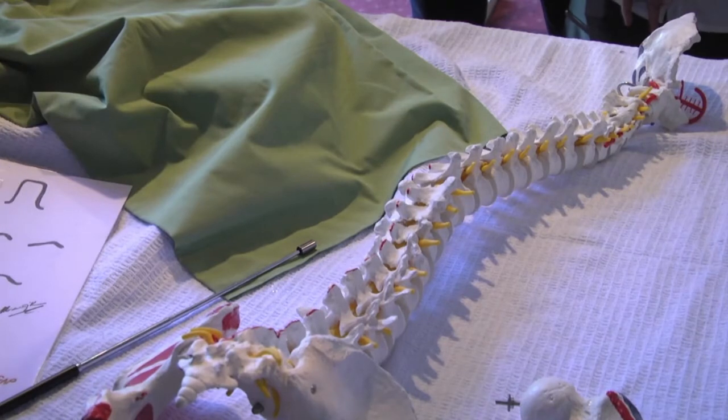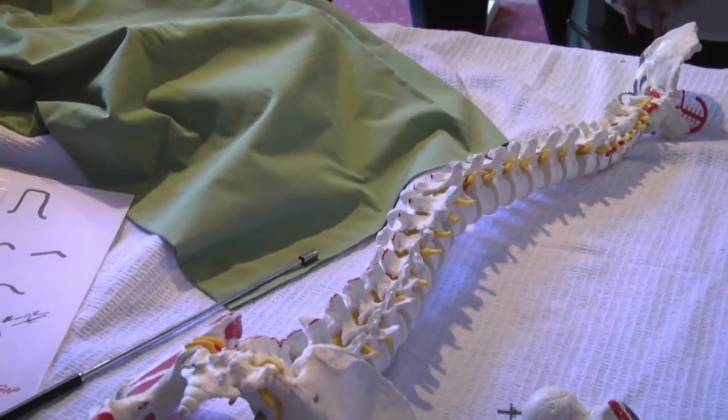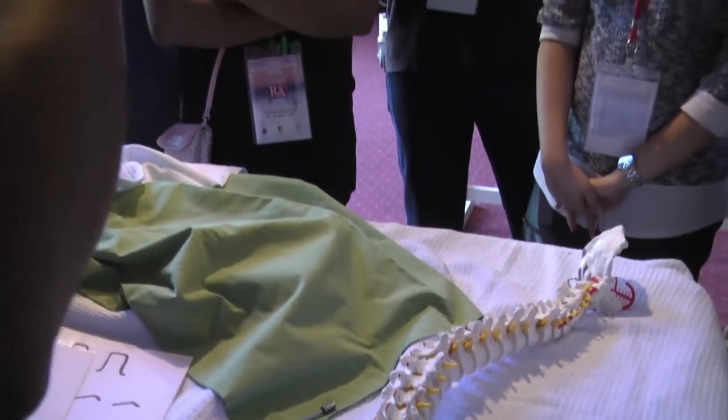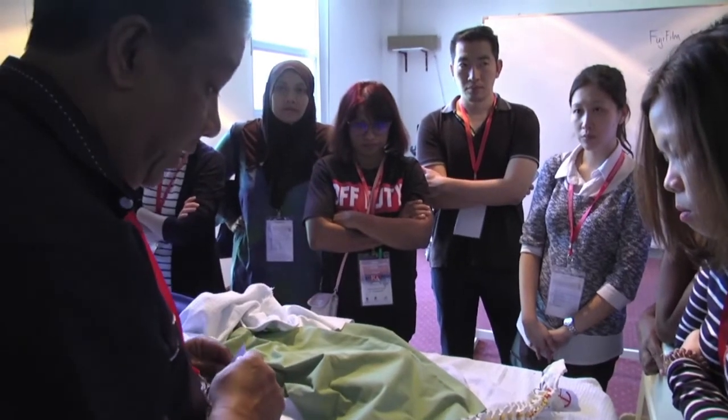This is one of the errors that the practitioner yesterday was having. He was looking at the articular process, trying to put the needle into the spinal canal. That's why they were hitting the bone all the time. But anyway, it's something you will learn by practice.